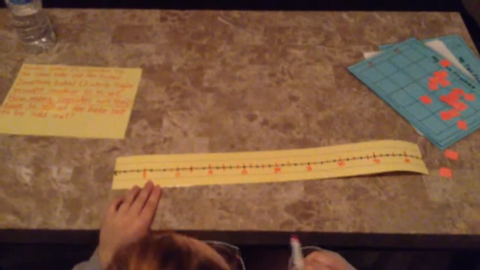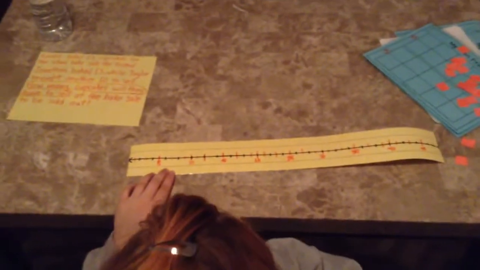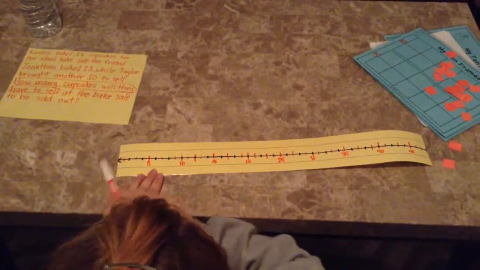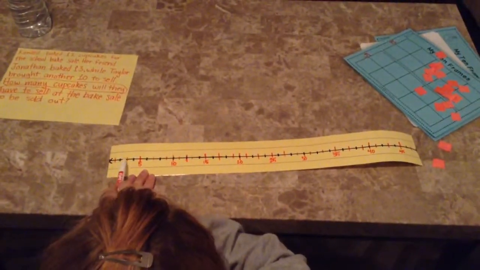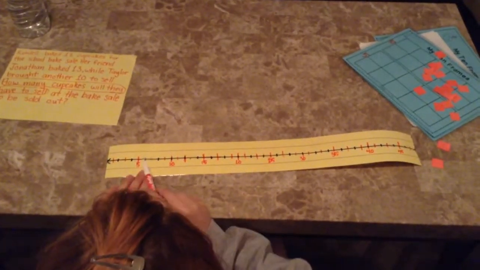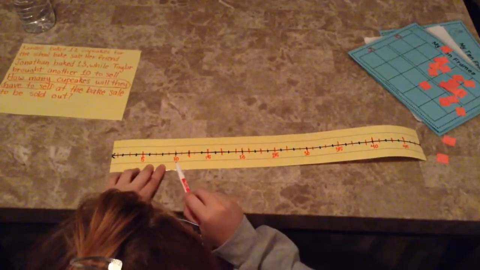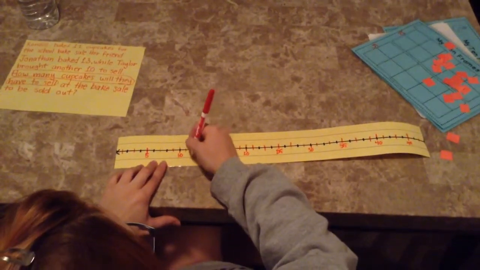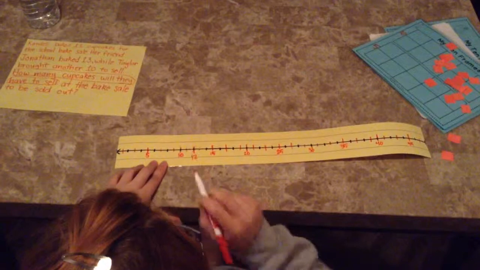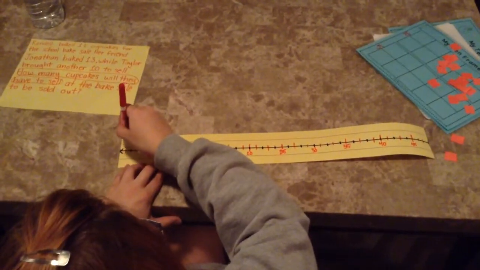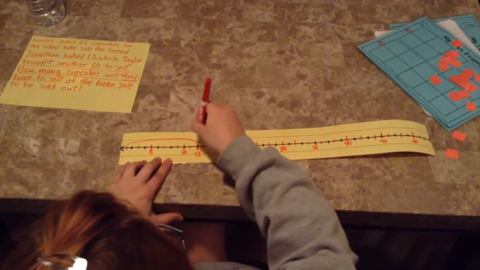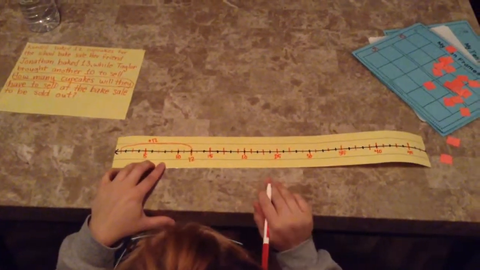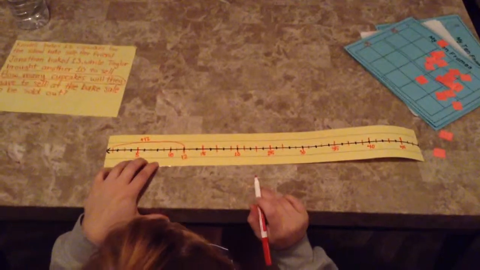And so Kendall had 12 cupcakes. So what we can do is we can count to 12. 1, 2, 3, 4, 5, 6, 7, 8, 9, 10, and then 11, 12. So here we have 12. So from 1 to 12. Now we have to go and add in Jonathan's cupcakes.